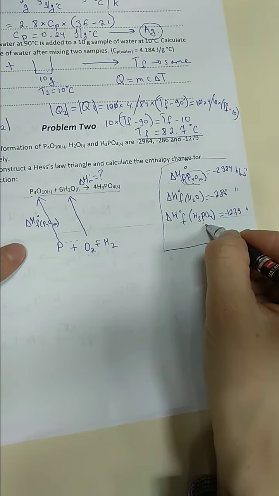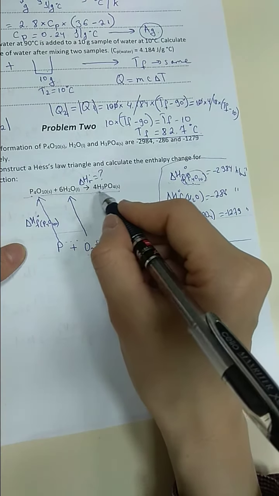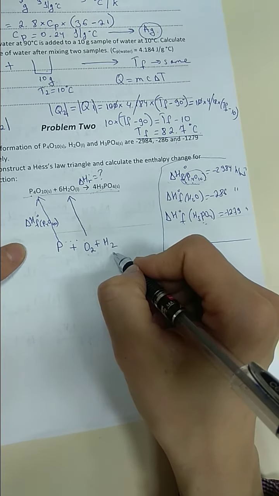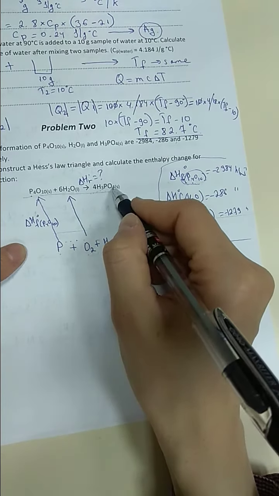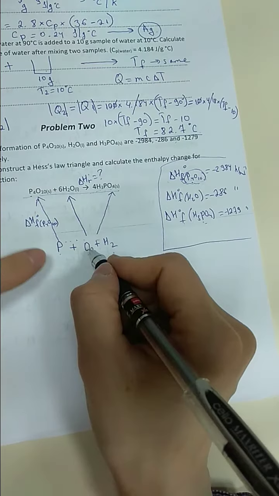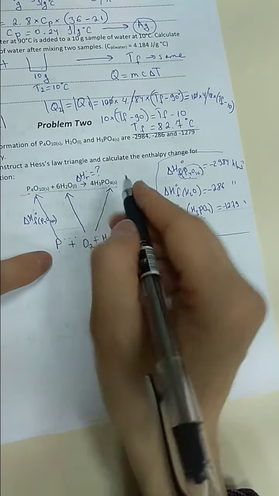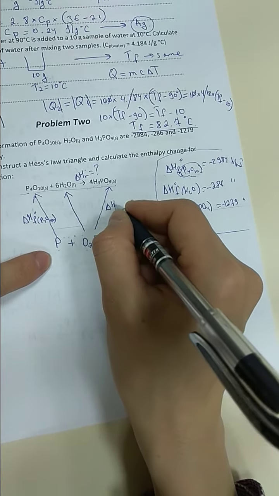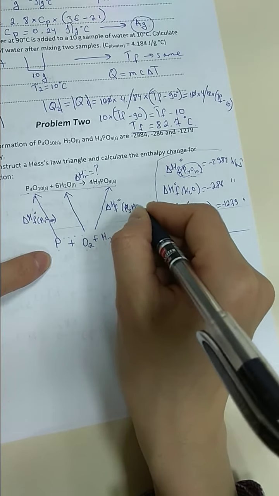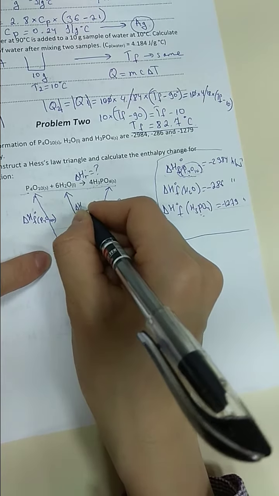So what elements do I have in my phosphoric acid? I have hydrogen, which is already written, phosphorus written, and oxygen written. So I'm just going from its elements to form that substance. It's also given delta H of formation of phosphoric acid, and delta H of formation of water.